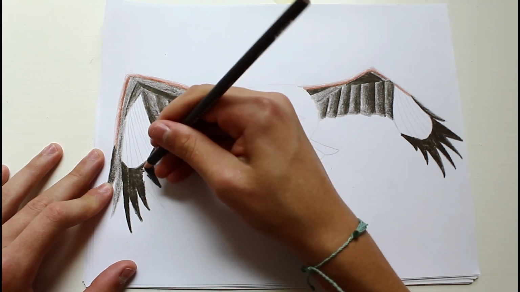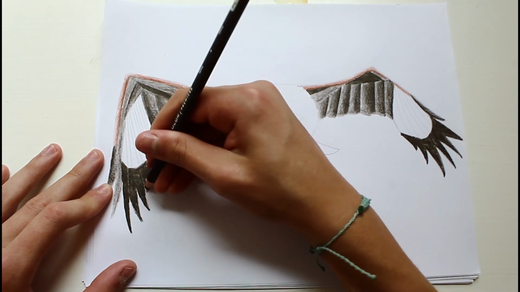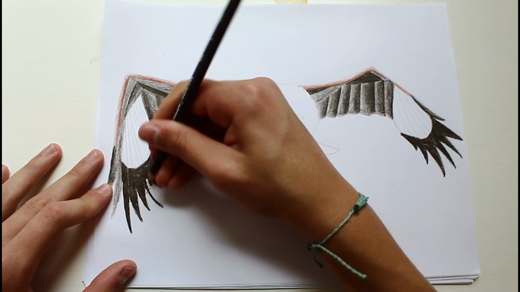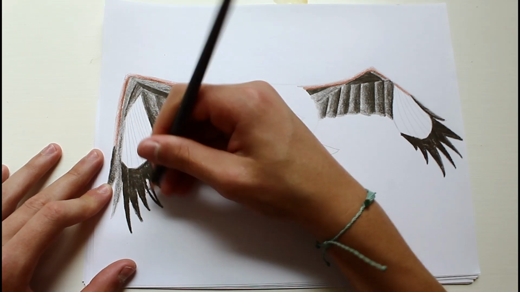They normally like to nest really high in trees, and most of the time where there's water nearby, because they will catch fish a lot of the time.